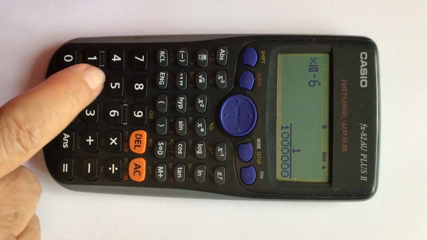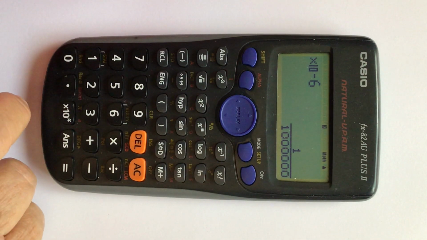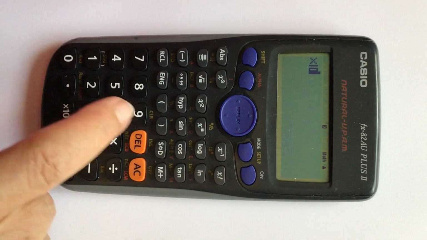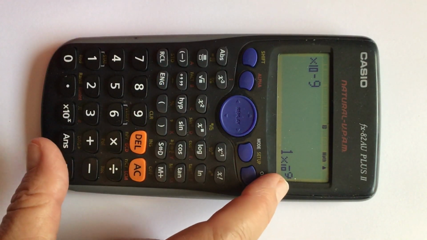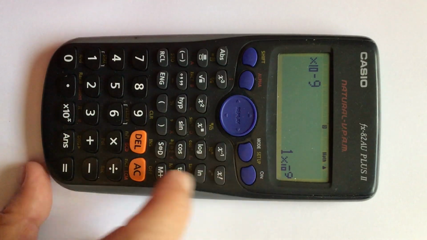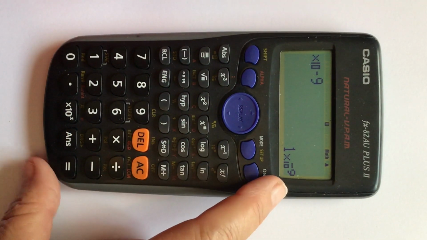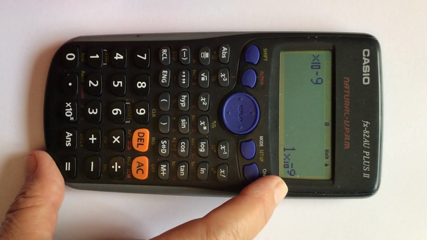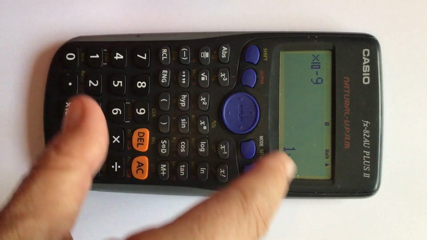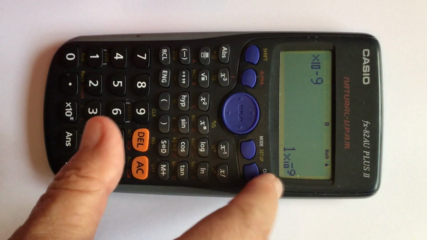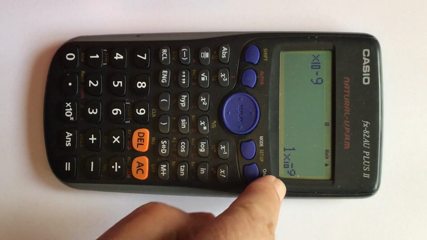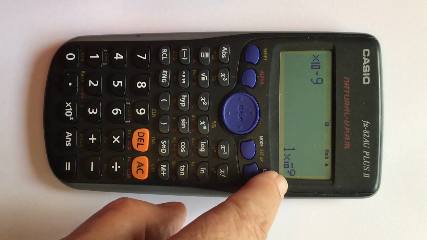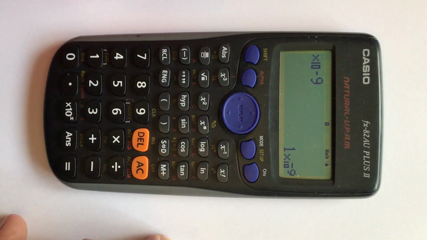What power do we need to see it as a decimal? Let's have a look. What about minus 9? There we have it, 10 to the minus 9. And if we press S to D, it's still like that. There's another trick that I will show you later on how to change that into a decimal. We have to trick the calculator because it only wants to display it like that. So that's the way of looking at small numbers on the calculator.